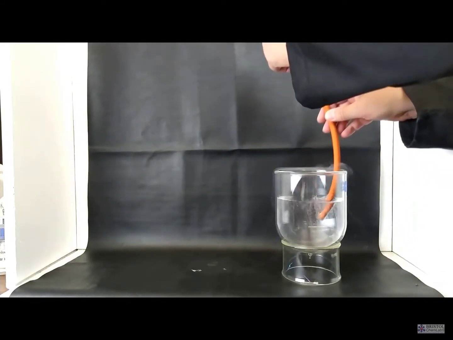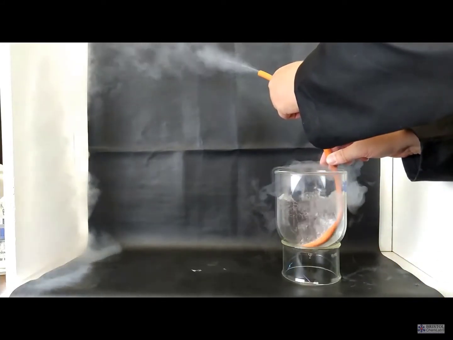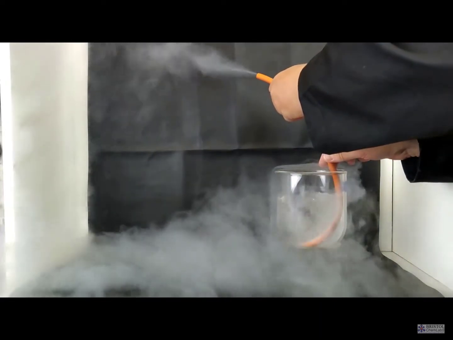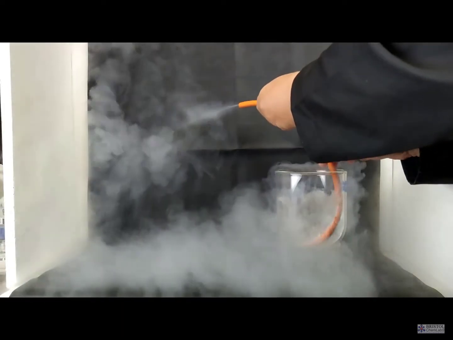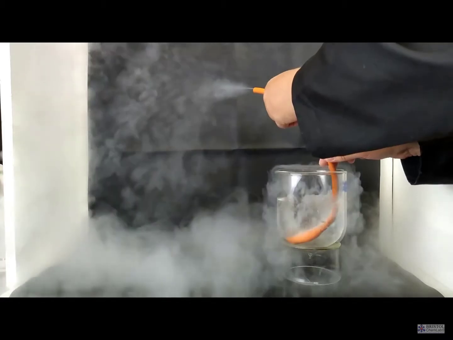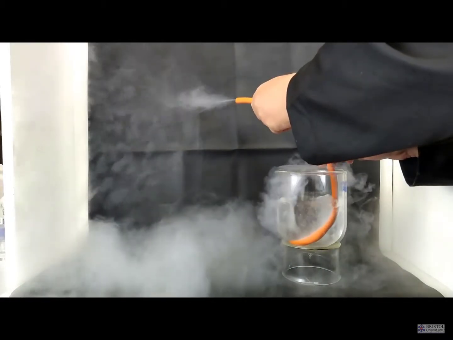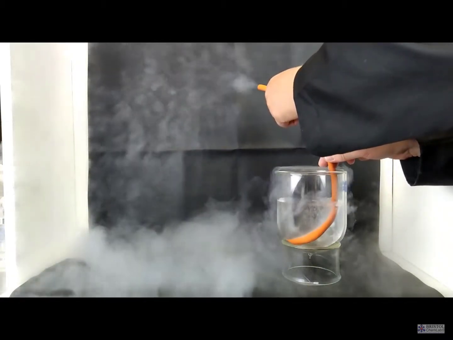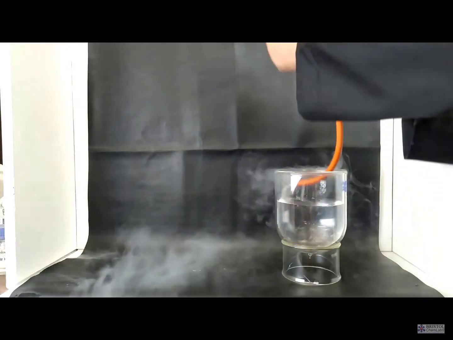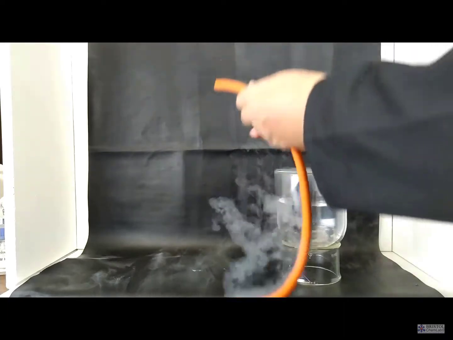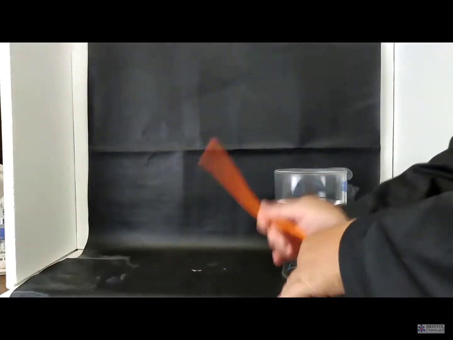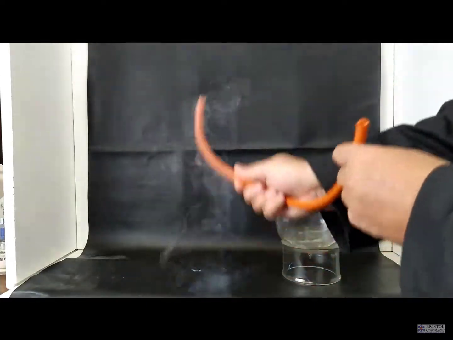Rubber is a polymer, long chains of molecules. At room temperature, these molecules can slide past each other slightly, hence the rubber tubing is bendy. If you remove that energy, the rubber tubing can no longer have its molecules slide past each other, and they become more rigid. The rubber tubing becomes more rigid. The molecules are in a more fixed position. Hence we have a change in physical properties of the rubber tubing.